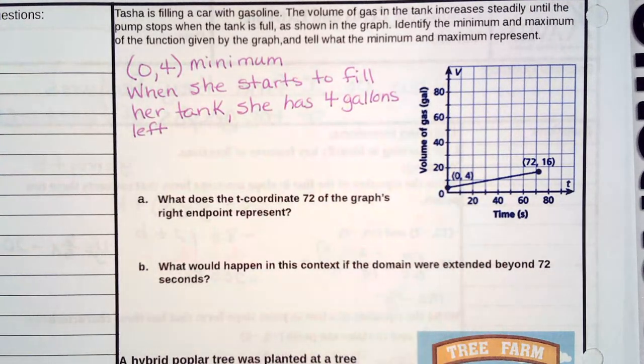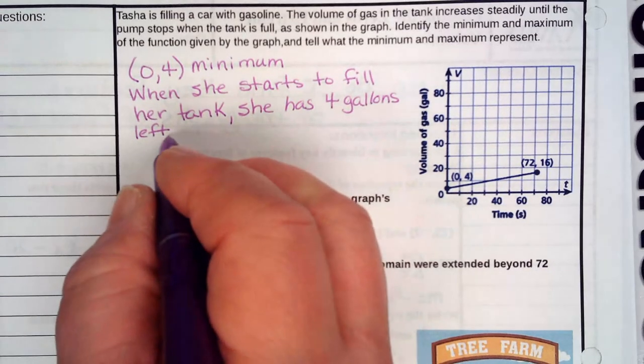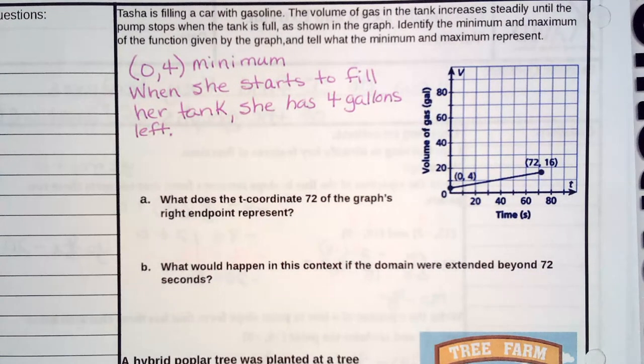So that's your minimum. And 0 means we've not started yet. And so her starting level of gas in her car tank was 4 gallons.